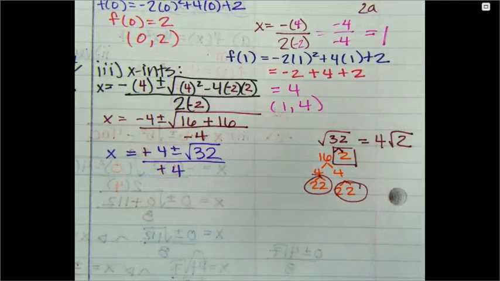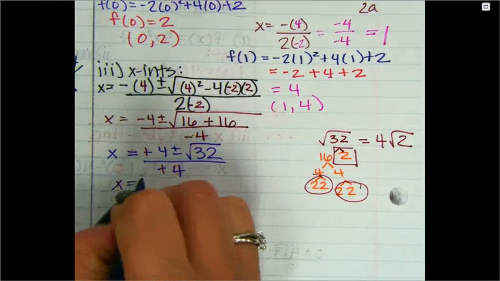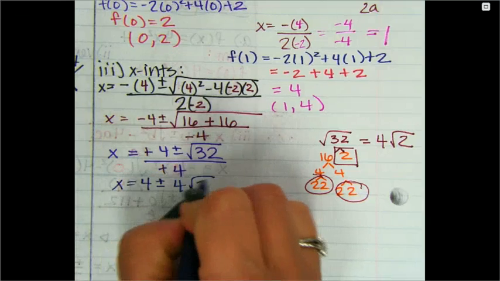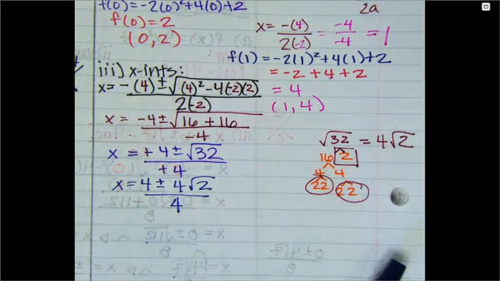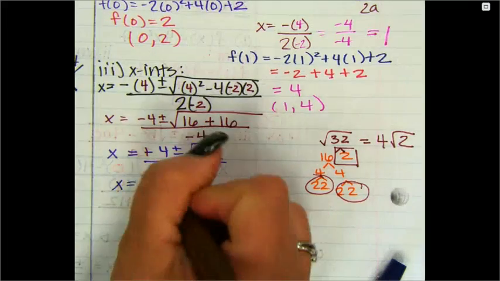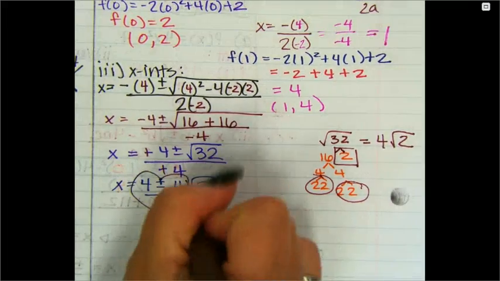All of this is review, right? Okay. Then I get x equals 4 plus or minus 4 radical 2 over 4. Now what? Yep. Reduce by what? By 4. Oops, missed it.